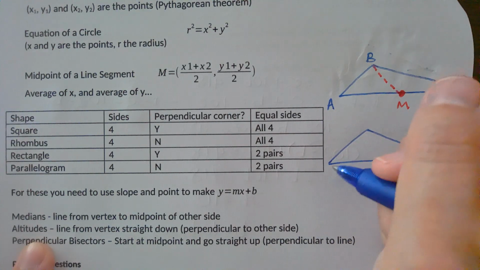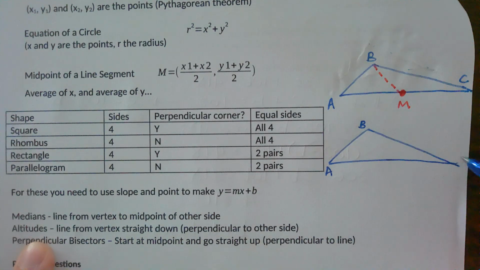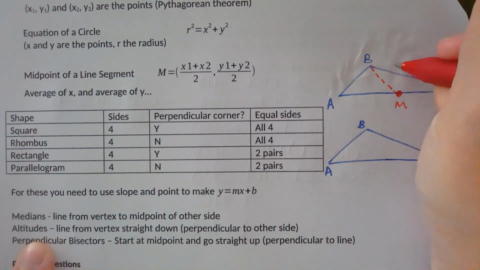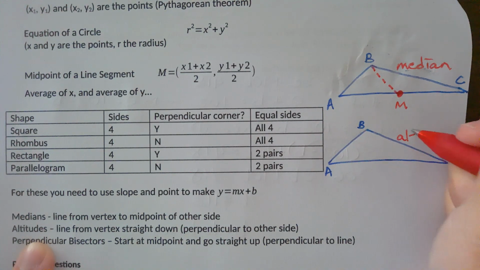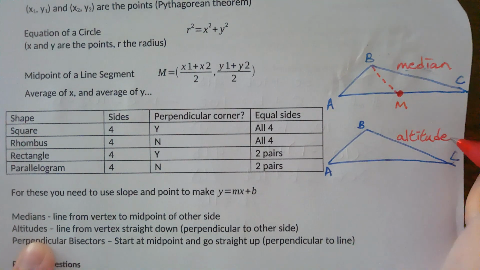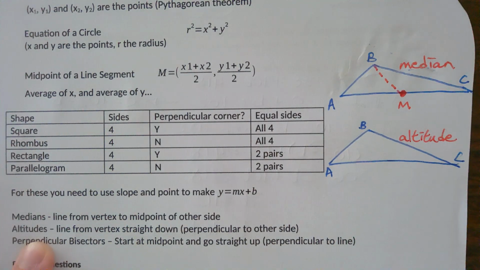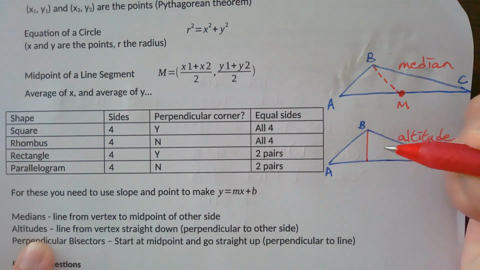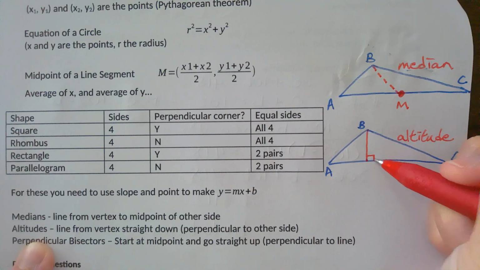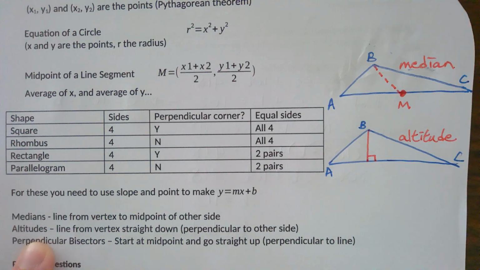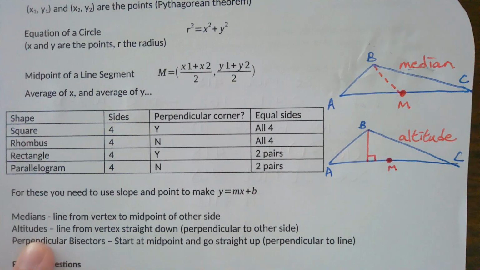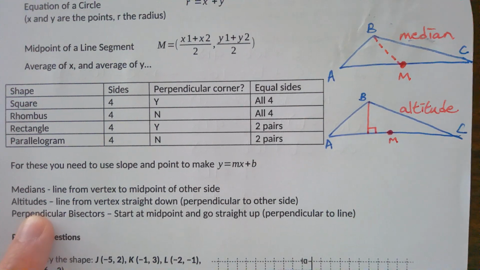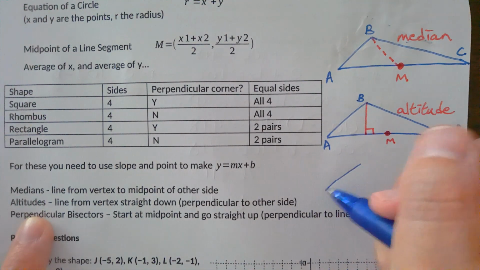Altitude. Okay, so same triangle, A, B, C. So this is median. Okay, and then altitude from B. From B straight down, and perpendicular to A, making a 90-degree angle. Is it in the middle? No. So let's say your middle is right here. And altitude is the height. Good.